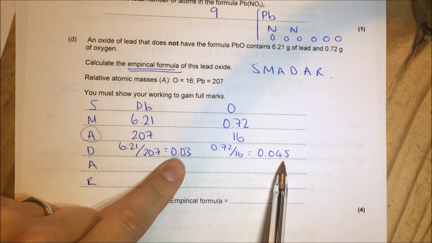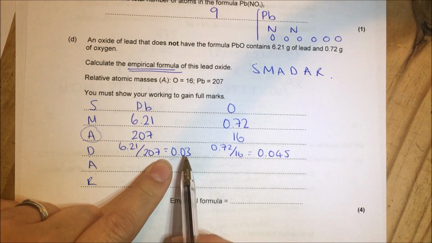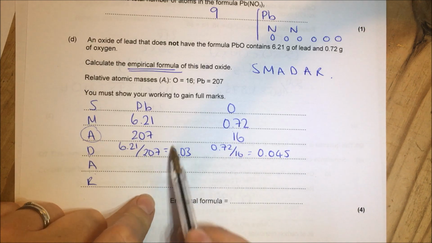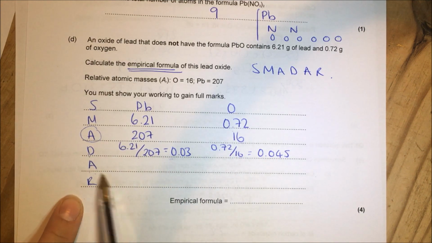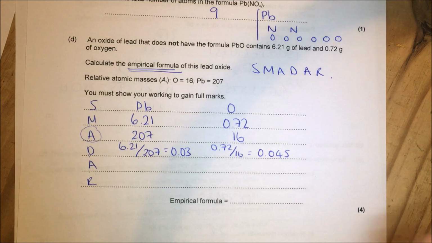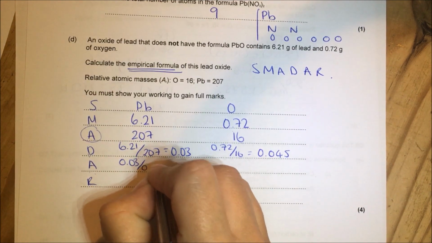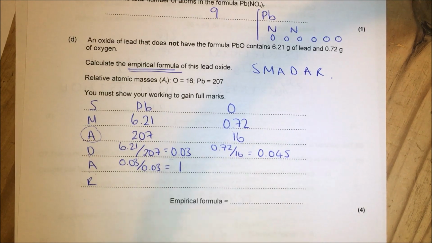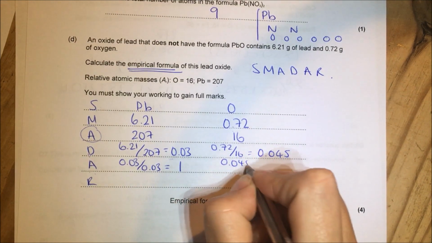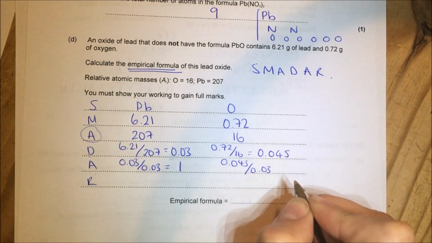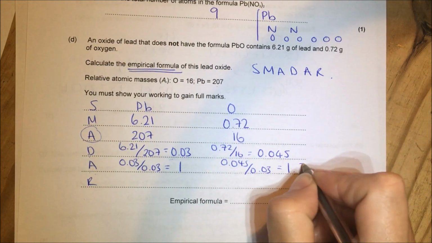A stands for answer divided by the smallest. So what is the smallest number here? It's this one here. So we're going to divide those two numbers by the smallest, because with a ratio we want one of them to be 1, so we've got a comparison. So we're going to have 0.03 divided by 0.03, which is going to give us 1, and then 0.045 divided by 0.03 gives us 1.5.